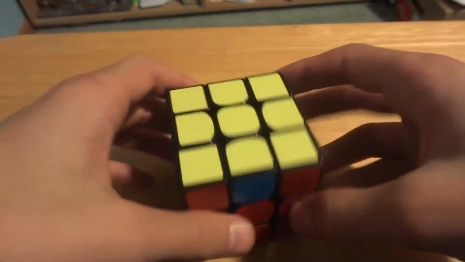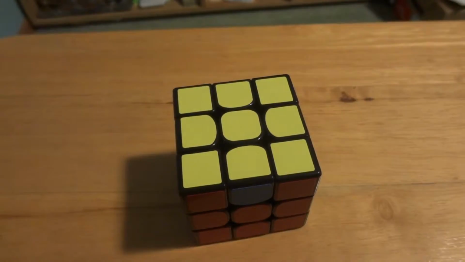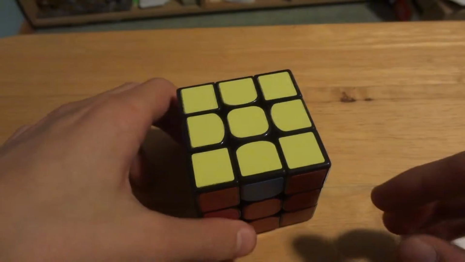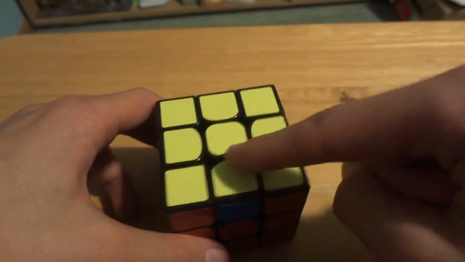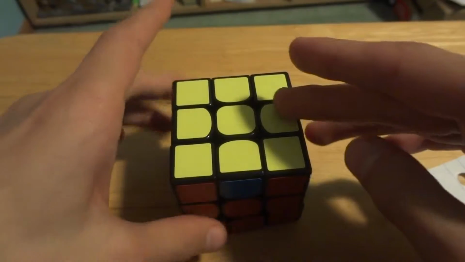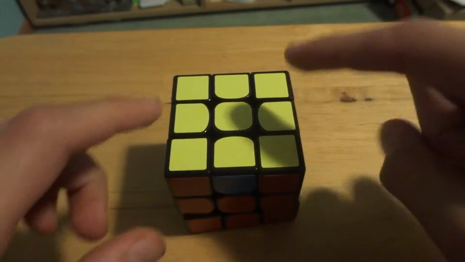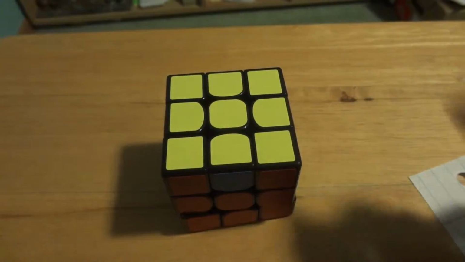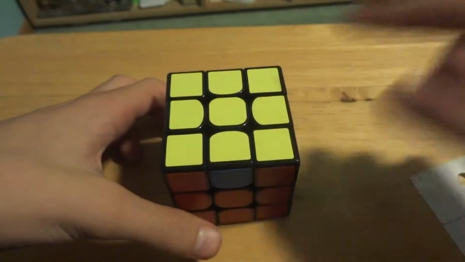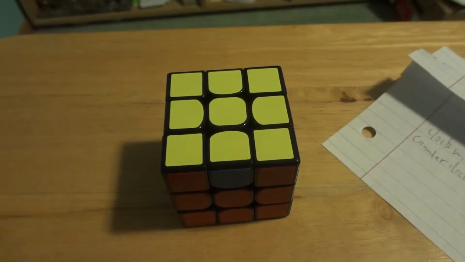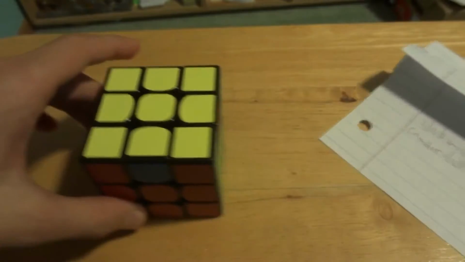To solve the edges, we will use two formulas. Both of them switch around these three pieces. They can do it clockwise or counterclockwise, and the difference between the formulas is minimal.